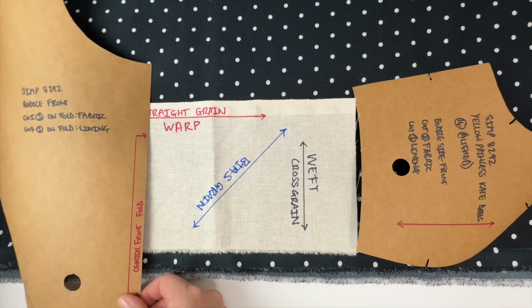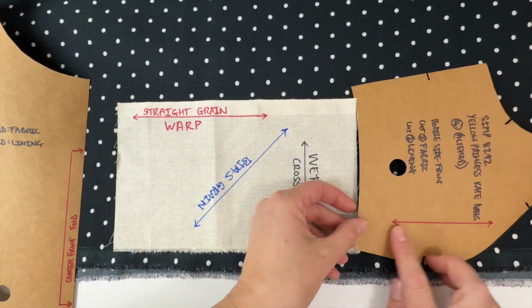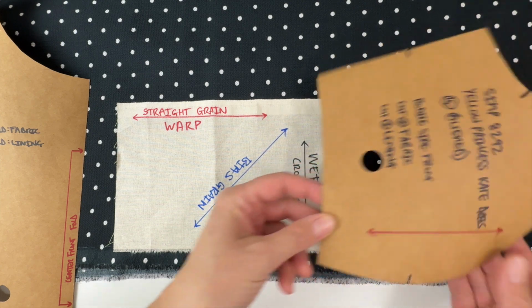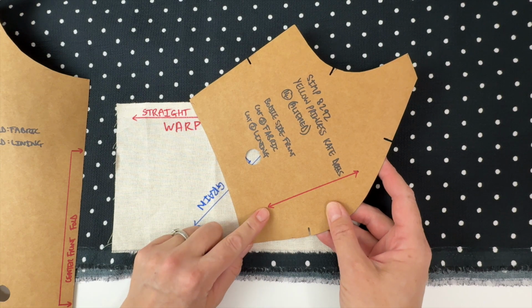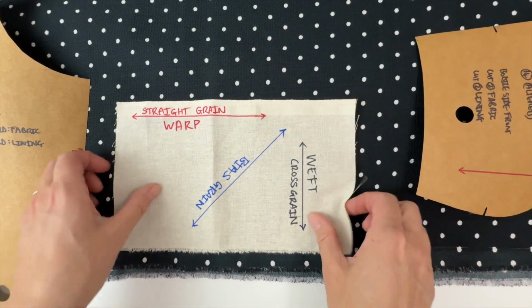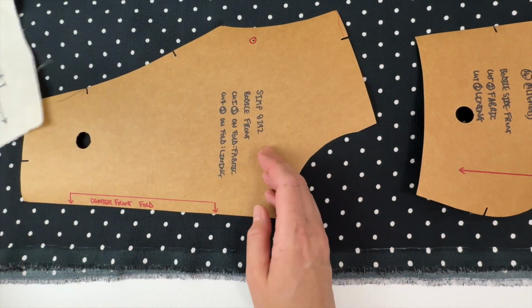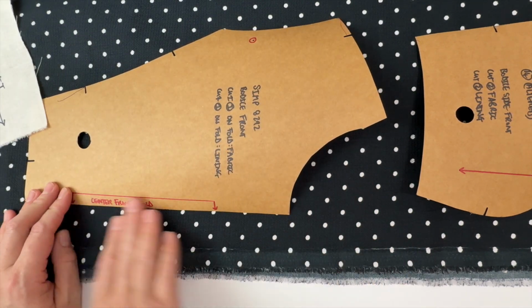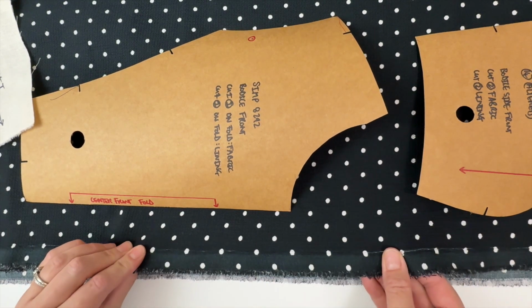So you just follow your pattern instructions and follow what the pattern says in regards to where you should be putting the grain line on the fabric, because the person who's made that pattern has thought long and hard about which way the grain line should go on your pattern. So I hope that explains, if you're sort of new to sewing and you're curious as to where you should be always placing patterns and how you find the straight grain. Just remember, it's always on the selvage.